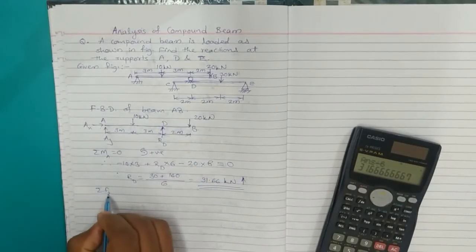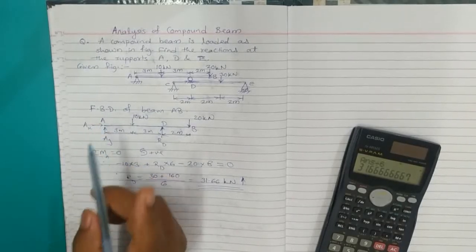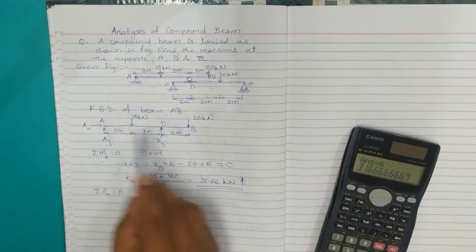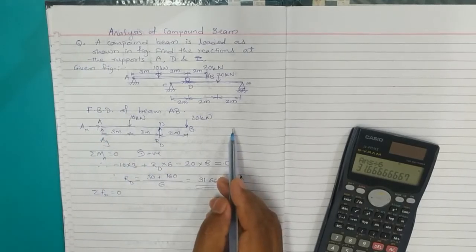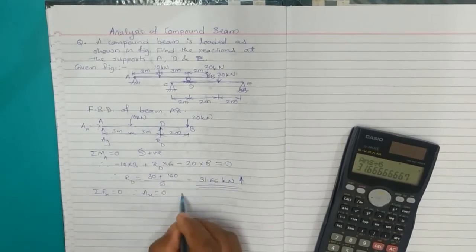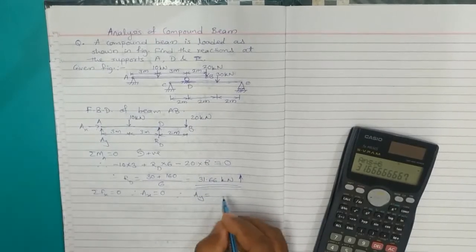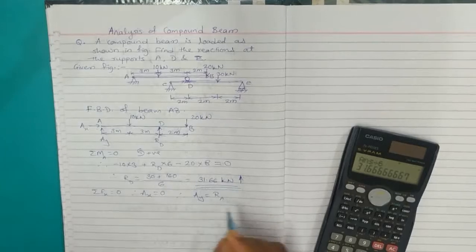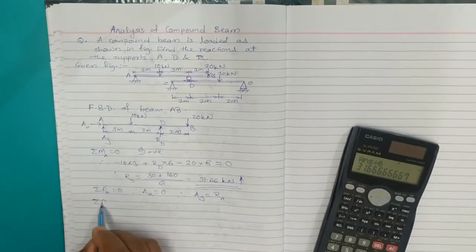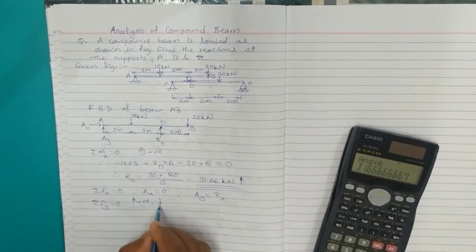Let's apply summation Fx equals 0 so that we can find out Ax, and here we can see that only Ax is the horizontal component. To balance this horizontal component, we don't have any other horizontal force existing in the system, so we know that Ax is going to be 0. So we can say that whatever vertical component Ay is there, that component itself is going to be the resultant of the hinge at point A. Let's call that RA. Now let's apply summation Fy equals 0, where we are going to take upward positive and downward negative.